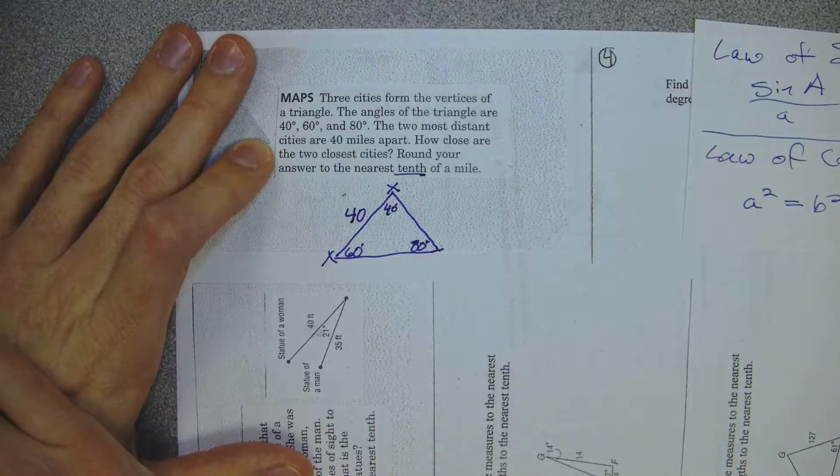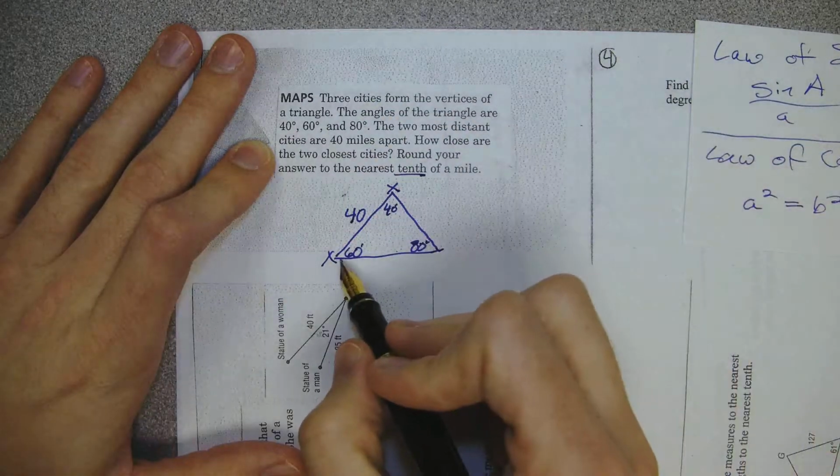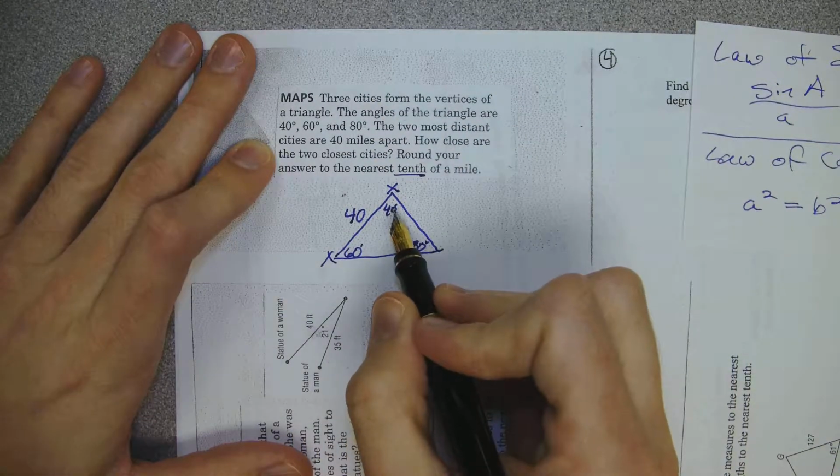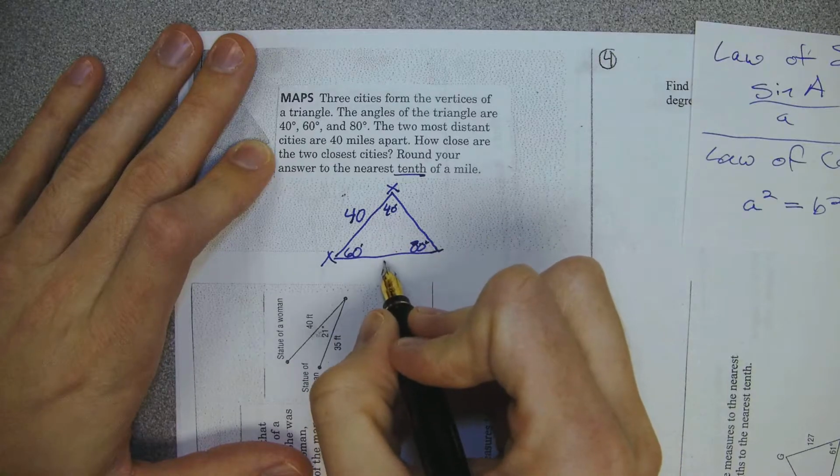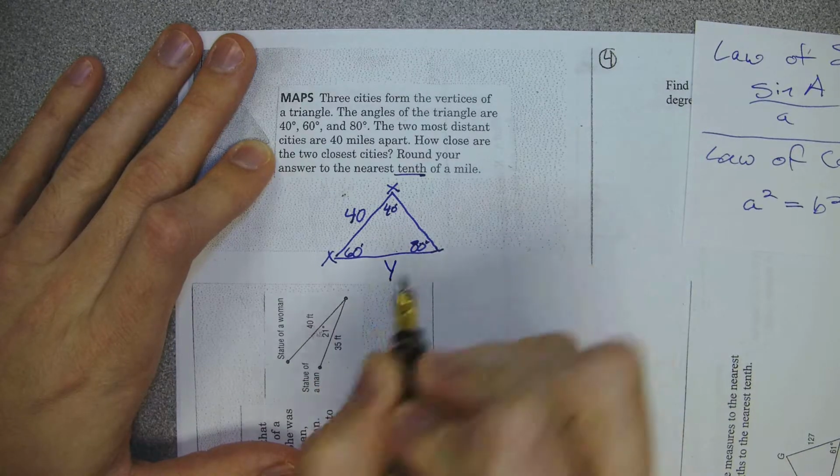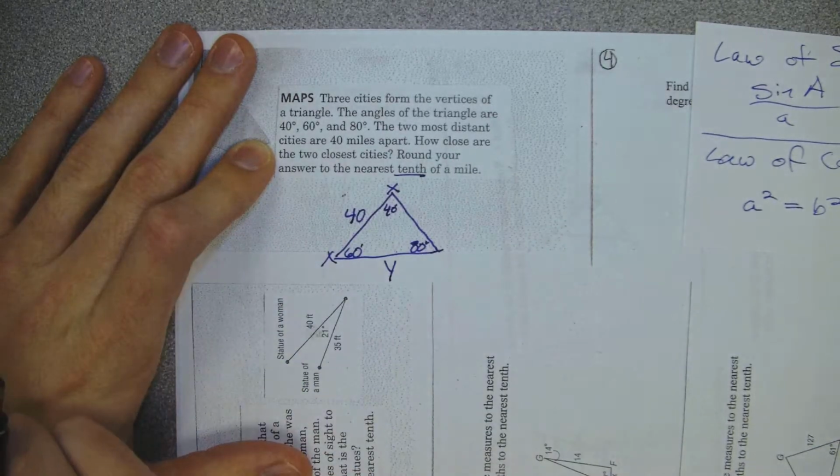How close are the two closest cities? All right, well, now we need to figure out which side would be the smallest side. Well, again, the shortest side, the smallest side, is going to be opposite the smallest angle. So this, and I'm going to call it y, since we've used x's to represent our cities there.